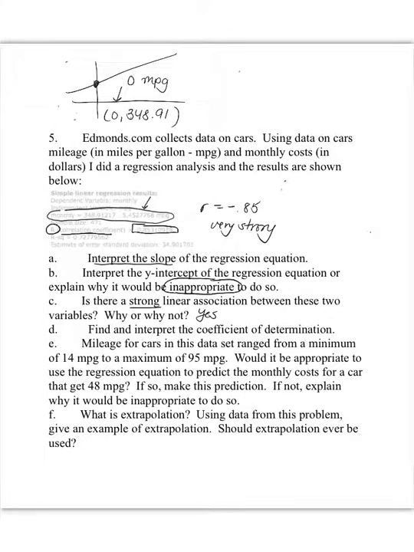In part D, you were asked to find and interpret the coefficient of determination. So the coefficient of determination is R squared, and it's right here. So your R-squared value, and you may remember from the notes that we normally write this as a percentage, would be 72.8%. To interpret the coefficient of determination, that tells you how much of the variation in your y variable can be explained by your x variable.